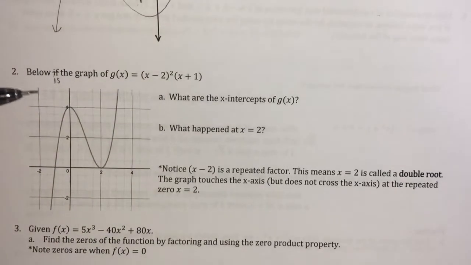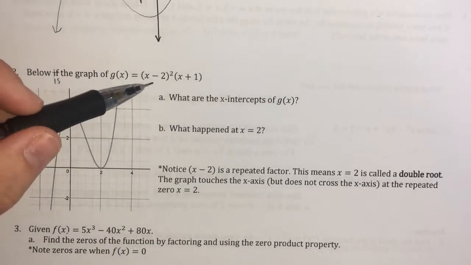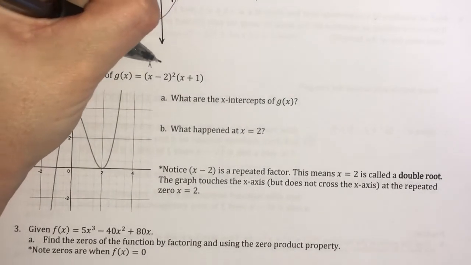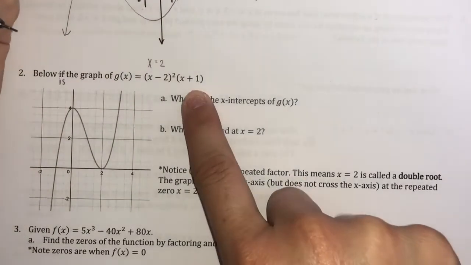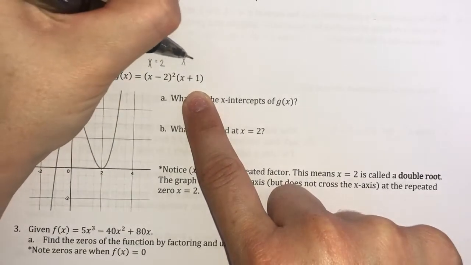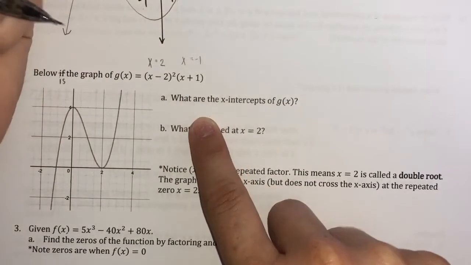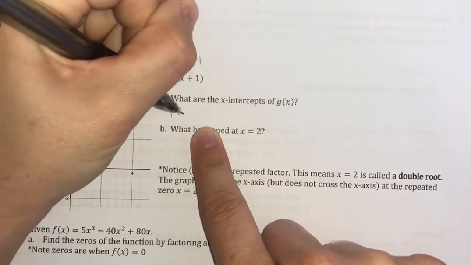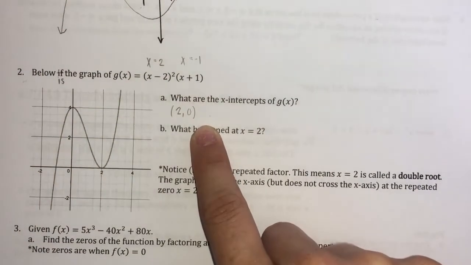And you can kind of do this in your head. If I set x minus 2 equal to 0, I would get an x-intercept or a solution at x equals 2. And if I were to set x plus 1 equal to 0, I would get a solution at x equals -1. So that means for my x-intercepts, I have an x-intercept at (2, 0) and (-1, 0).